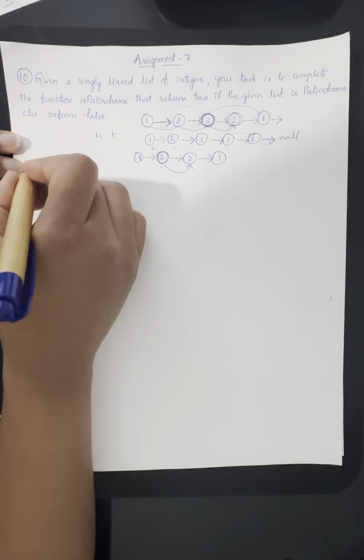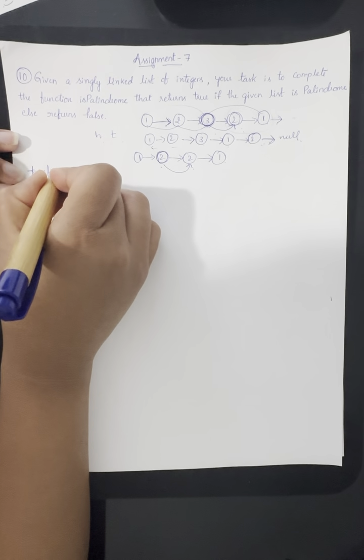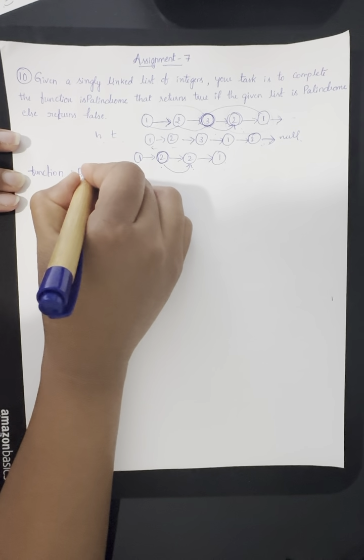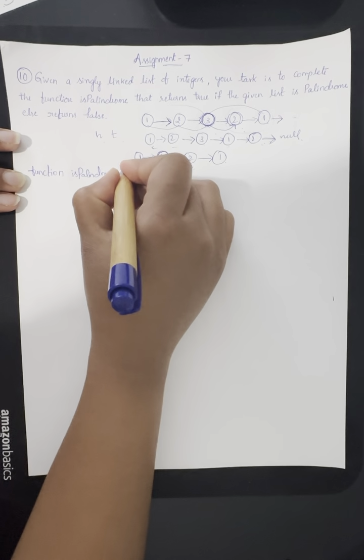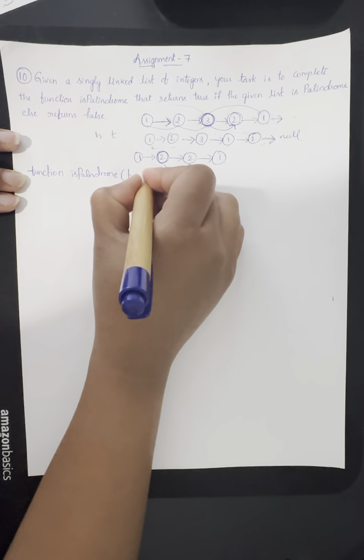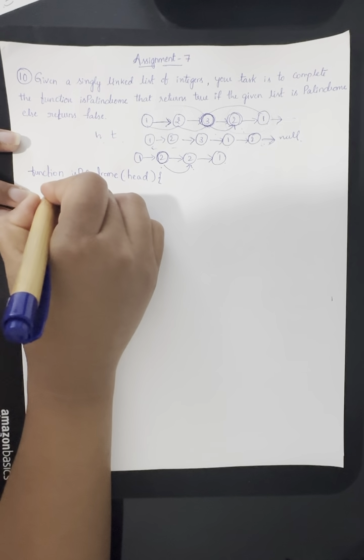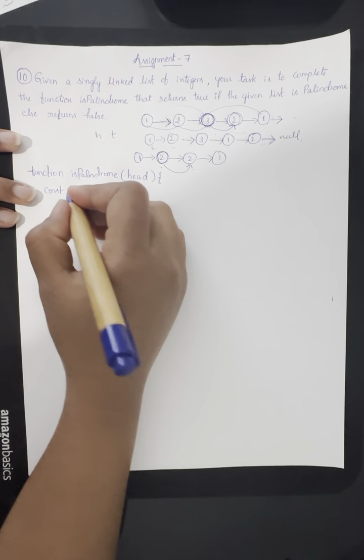Okay, so let's write the code. The function is isPalindrome. It will take head as an input. Now first we need to find the middle of the linked list.